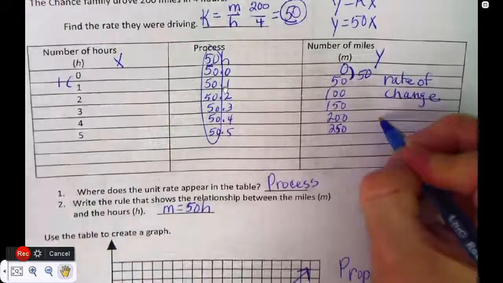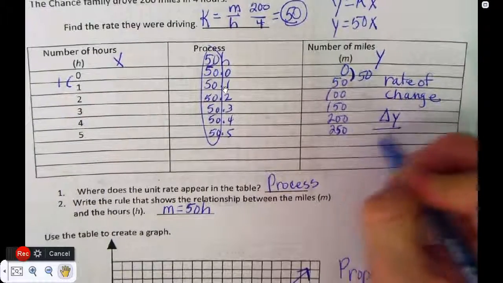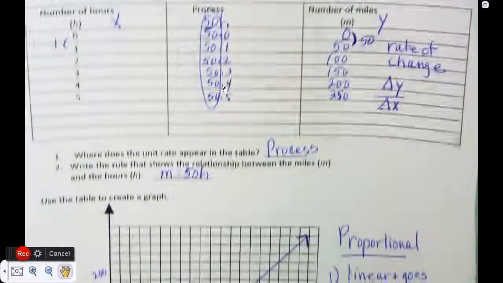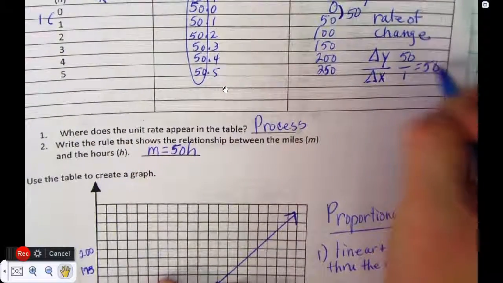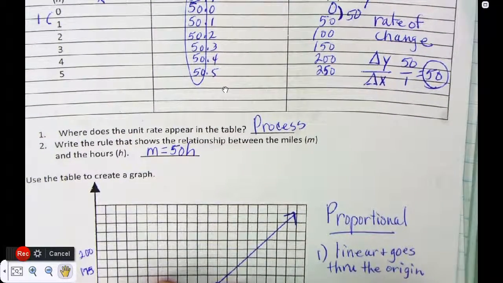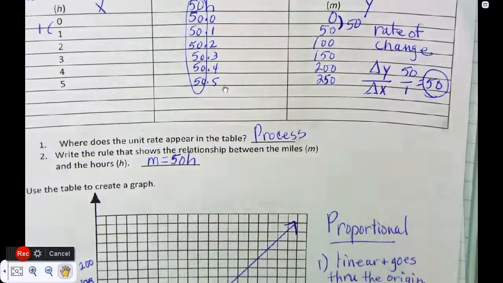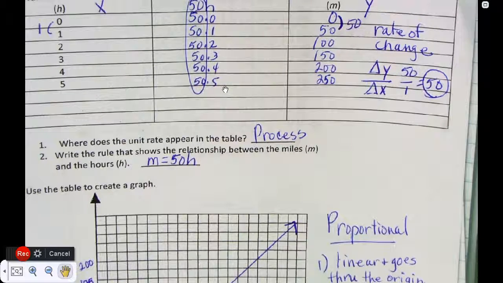So hey, look how you write it. You put a triangle. Change in y over change in x. So you got the change in y over the change in x. So 50 over 1 is 50. Uh-oh, do y'all see something? The rate of change is the same as the constant of proportionality. So if it's proportional, guys, the rate of change, the constant of proportionality, the unit rate, all that's going to be the same. If it's proportional, are y'all hearing me? Then that 50, that k, has 3 names: constant of proportionality, unit rate, rate of change now.